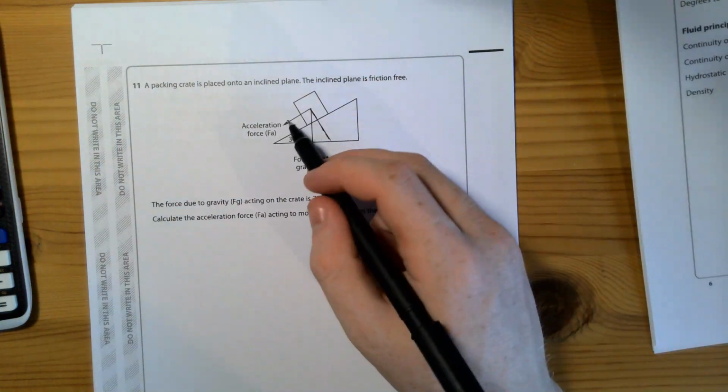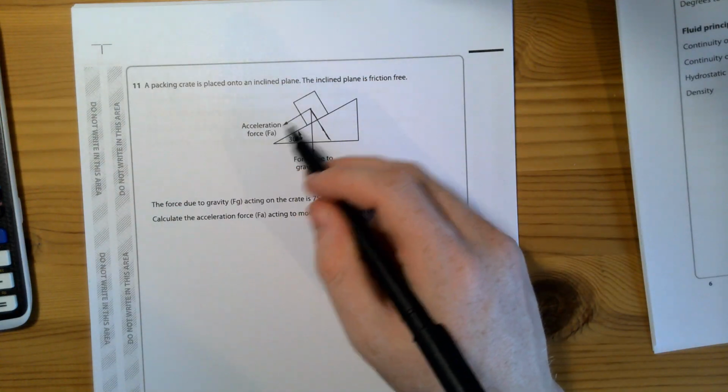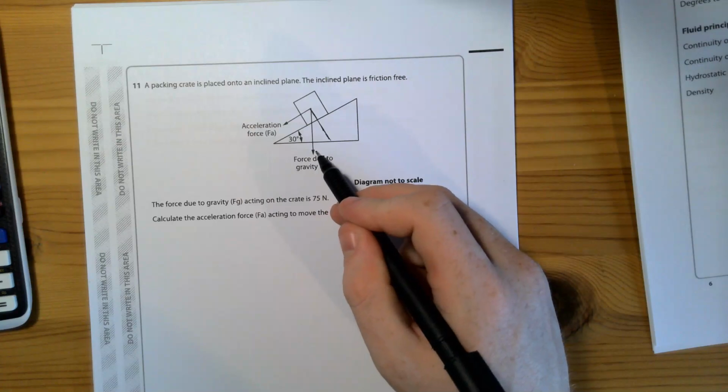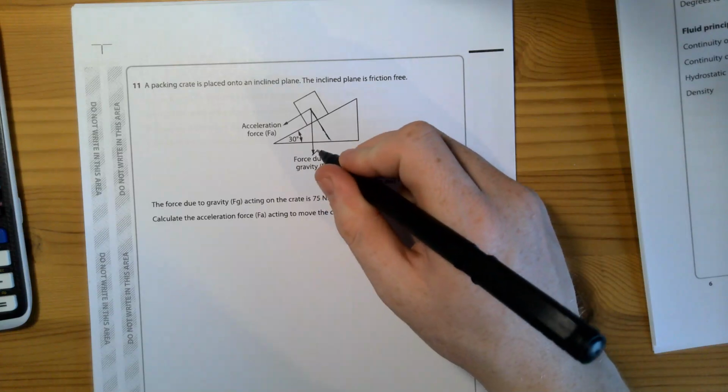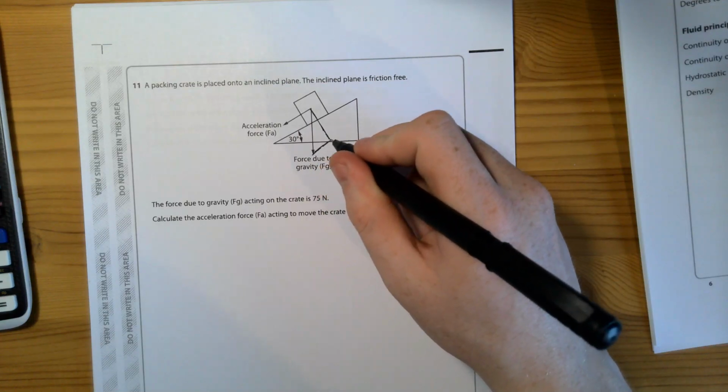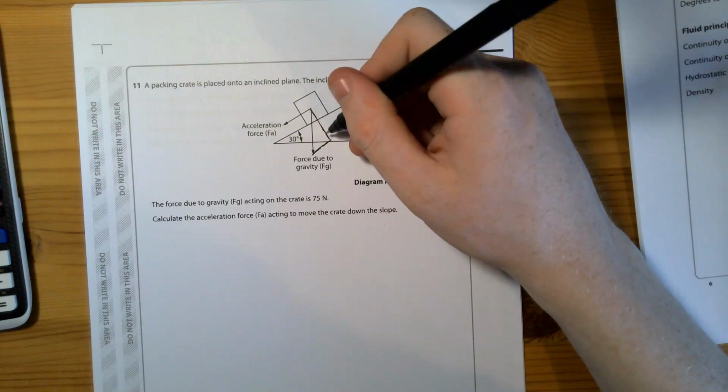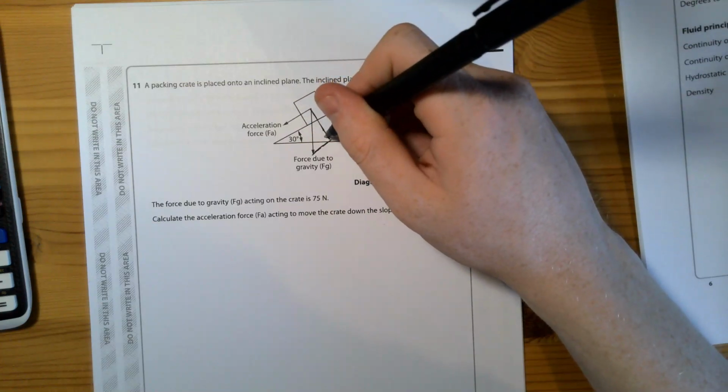I then want you to draw a line parallel to this arrow, connecting this end and this end up. I use the word perpendicular, I use the word parallel, therefore this angle here must be 90.